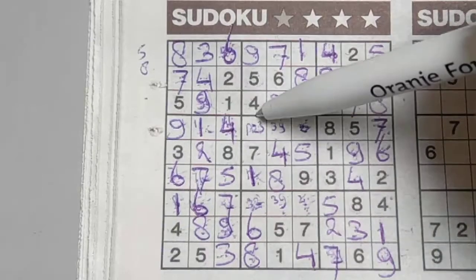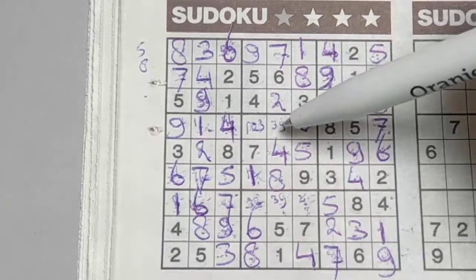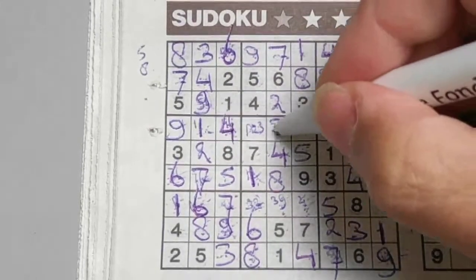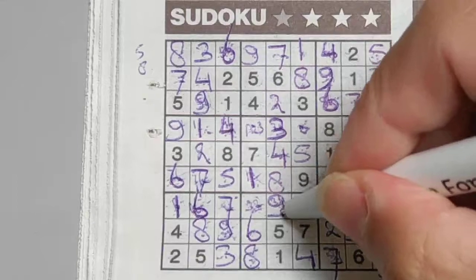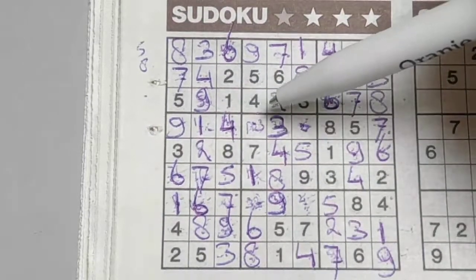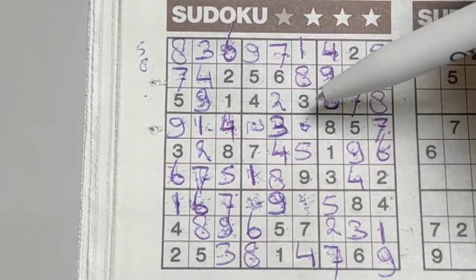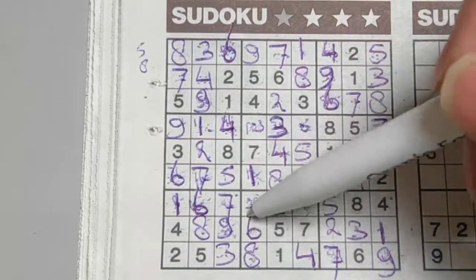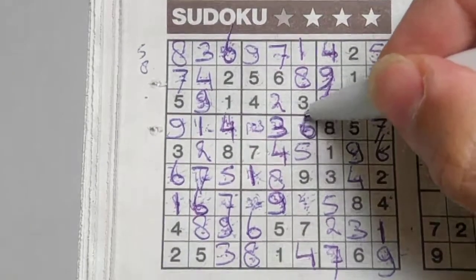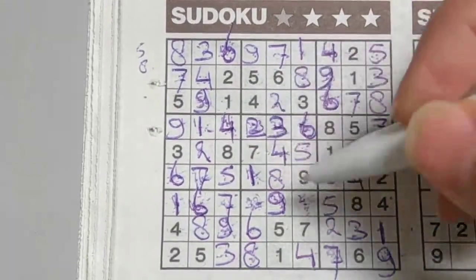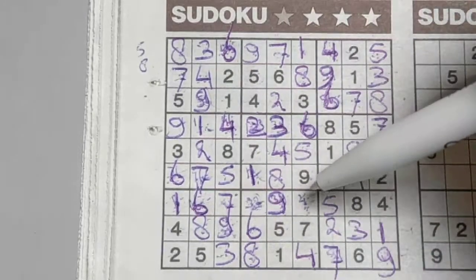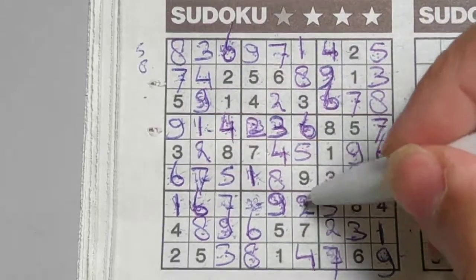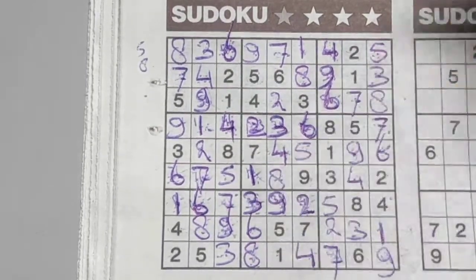These two numbers, the 2 and the 3. 3 and the 9 in this column. We have a 9 here, so this should be a 3. This should be a 9. We have a 3 here, so this should be the 2. The 2 and the 6 are left. We have a 6 here, no 6 there. 6 should be here. And the 2 goes there. And the final two numbers of this big square, the 2 and the 3. We have a 2 here, no 2 there. 2 should be here. And the 3 goes there.